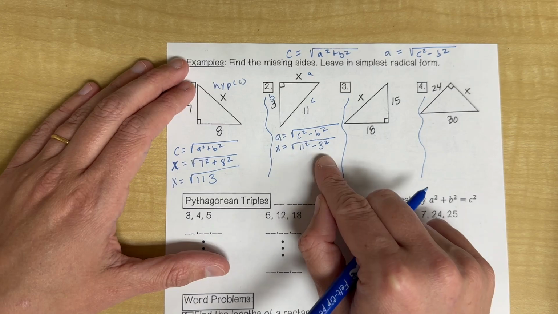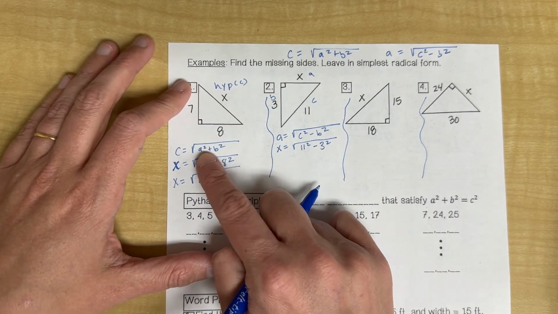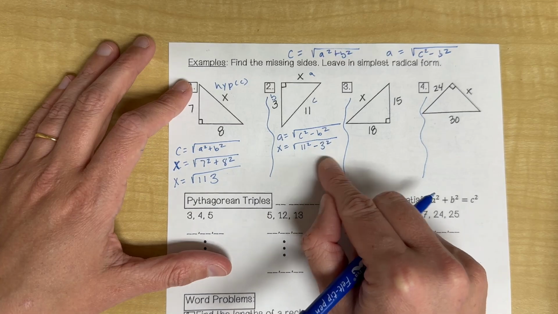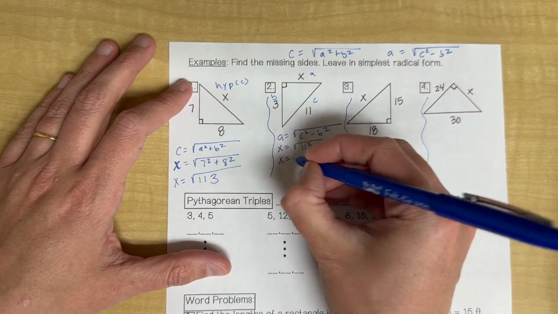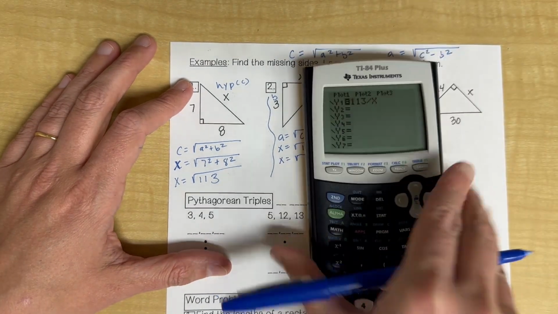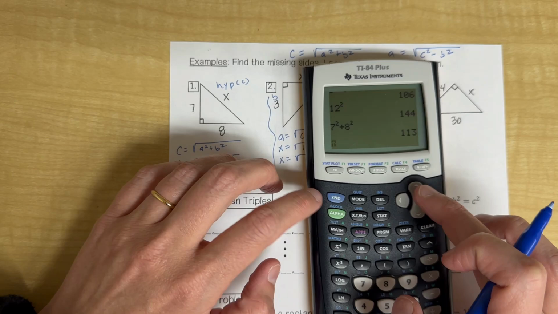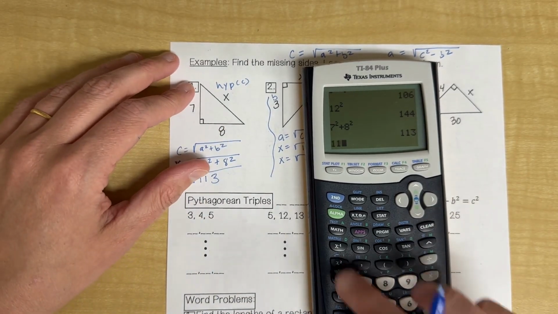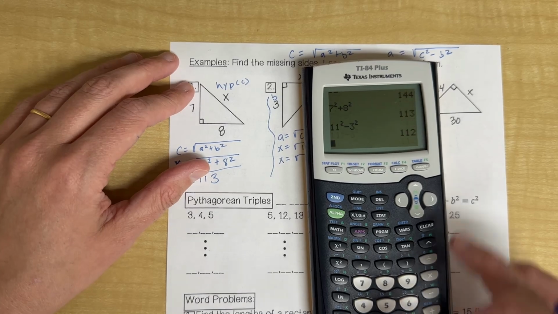You have to put the leg here. It goes hypotenuse and then leg. Or on this one, it's interchangeable because it's a plus sign. This minus sign, you have to put B here or else it will not work out. So let's see what that is. Okay. Let me see. Okay. So 11 squared minus 3 squared is 112.